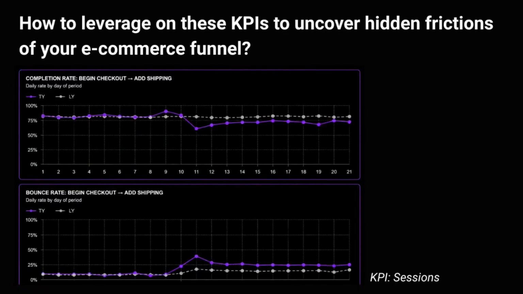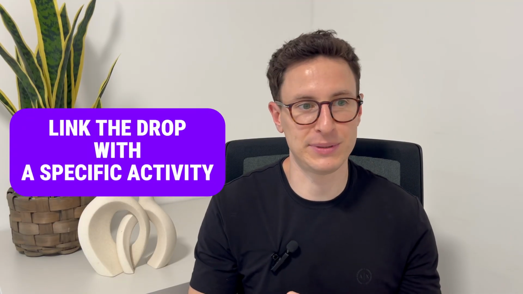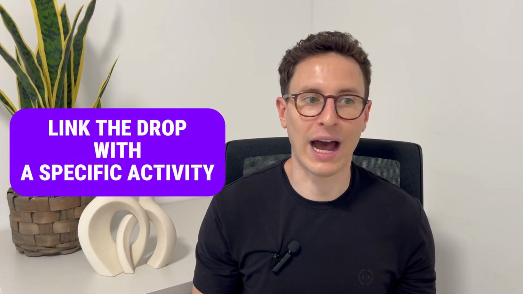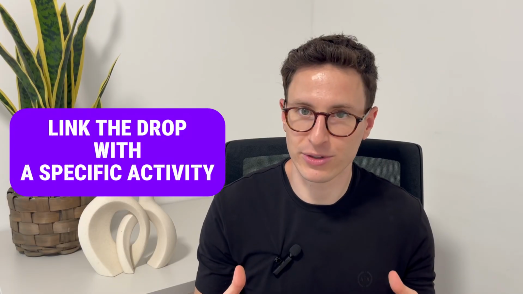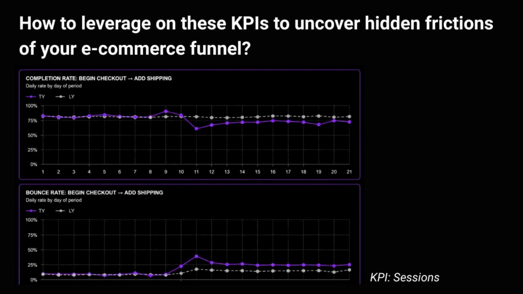And tables like this one are your secret weapon, especially in e-commerce, where every release, every integration or new project might leave a trace behind. So pull the daily, weekly, or monthly completion rate or bounce rate and compare it with last year results to see where you're actually and when you're actually losing users. And then you should be able to easily link that drop with a specific project launched or an integration or a new website release.